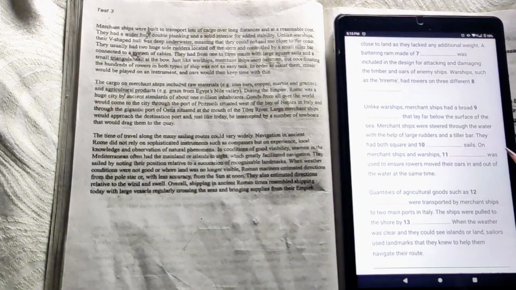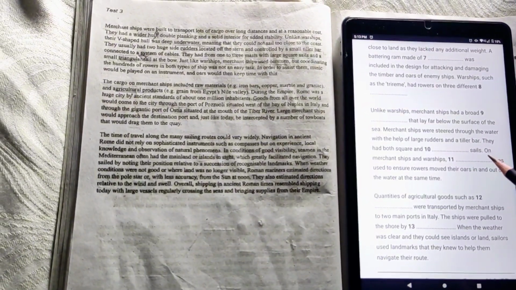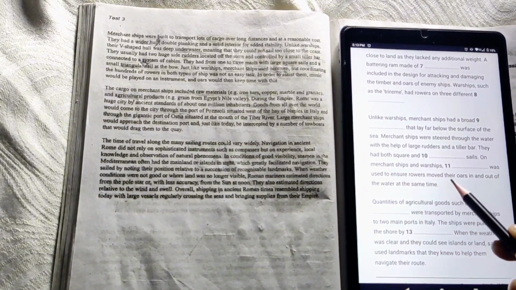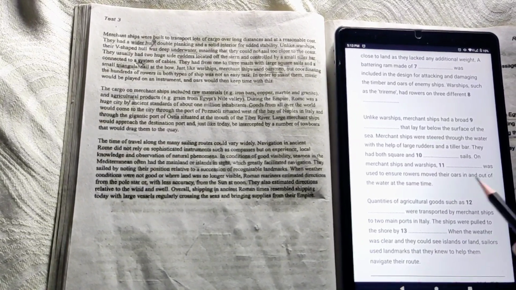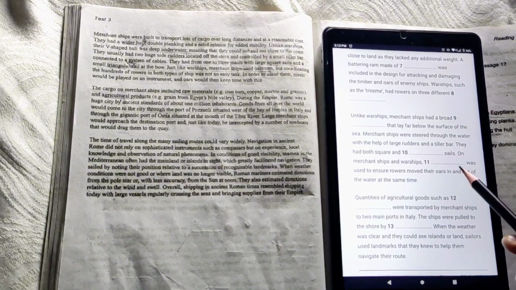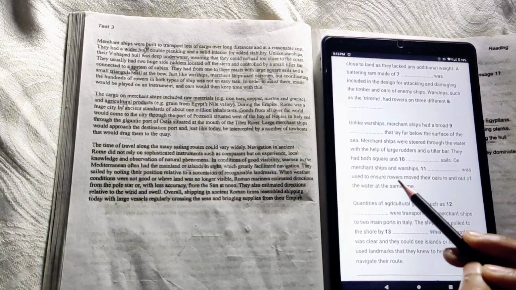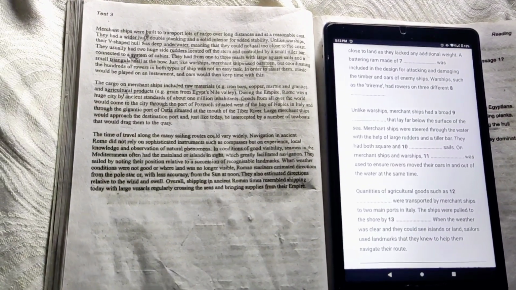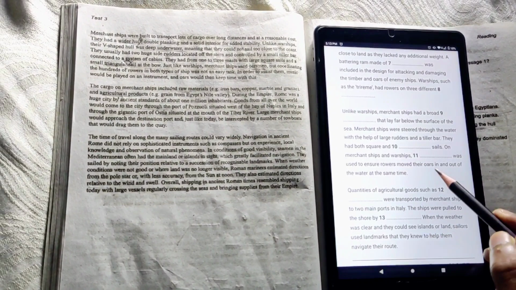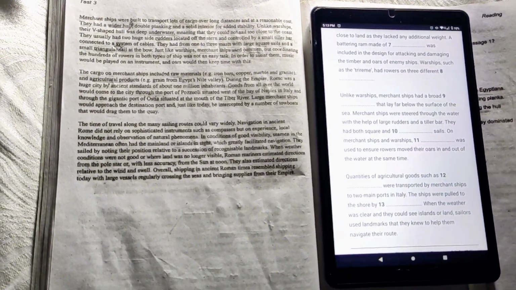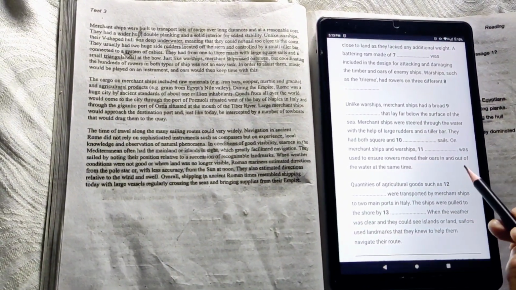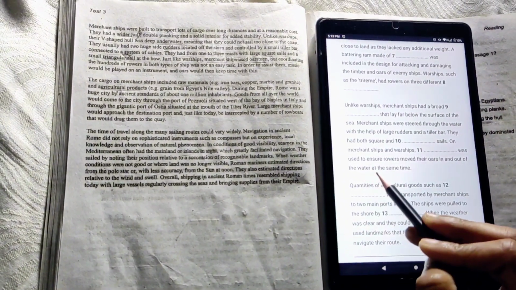So we need to move on to solving number 11. On merchant ships and warships, something was used to ensure rowers move their oars in and out of the water at the same time. So there's something they used that helps the oarsmen move their oars very comfortably in the water at the same time.